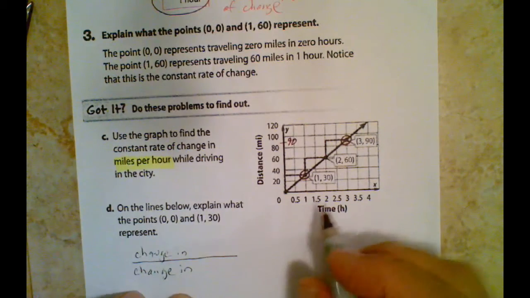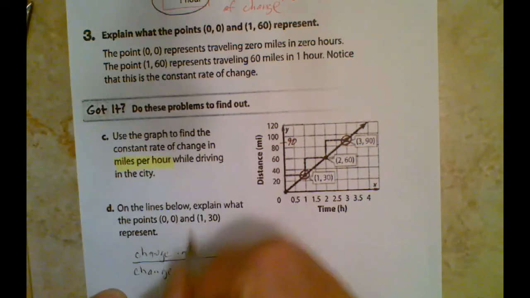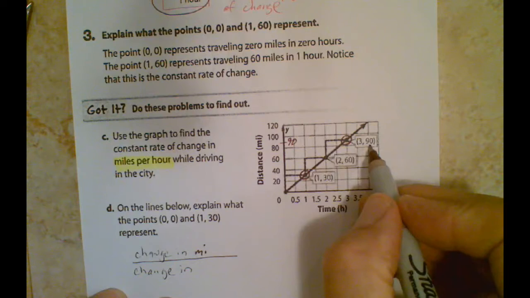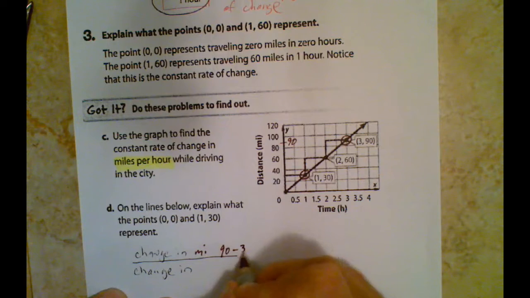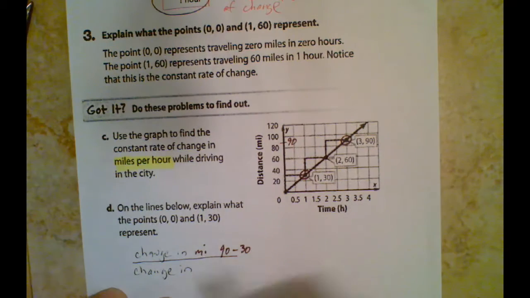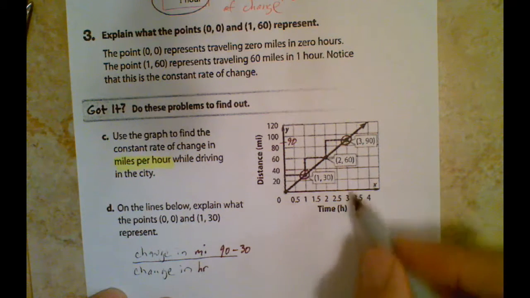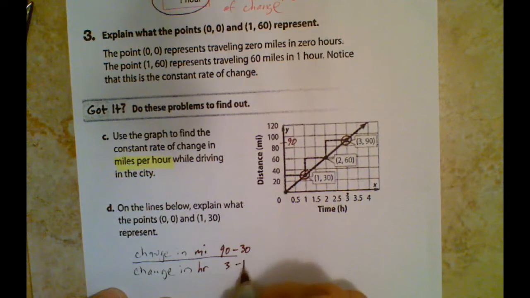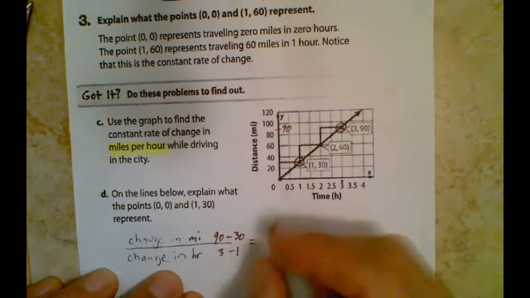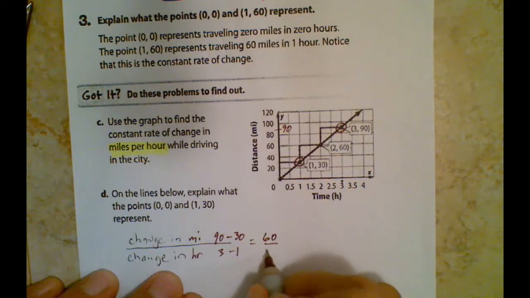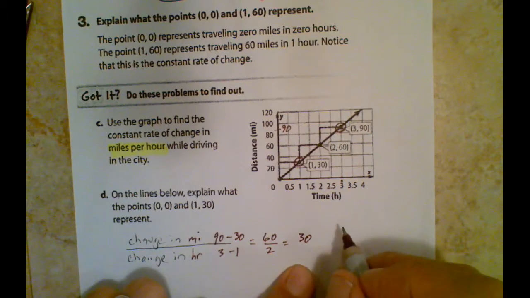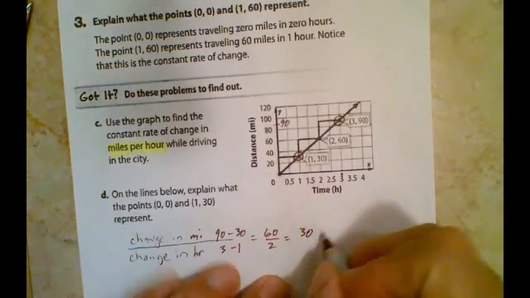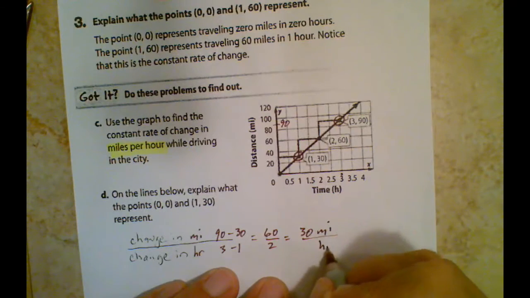So let's set this up. The change in miles is going to be 90 minus 30. And the change in time, or in hours, is going to be 3 minus 1. So what do I have here now? I've got 60 over 2, which simplifies to 30. And again, I need units with the rates, so it's miles per hour.